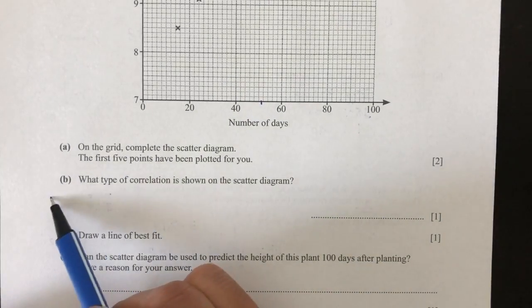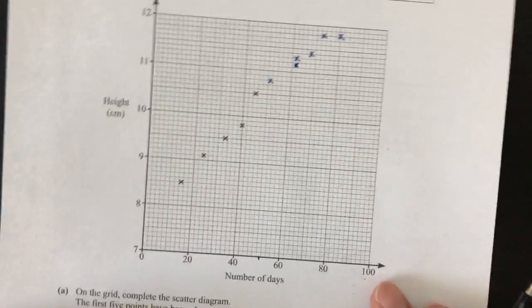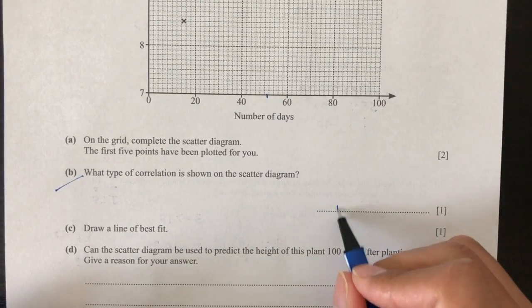Now, what type of correlation? As you can see, as the value goes up, it goes up. So it will be a positive correlation.